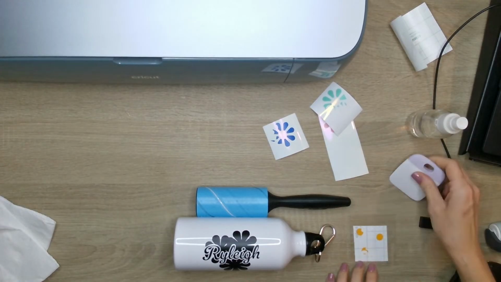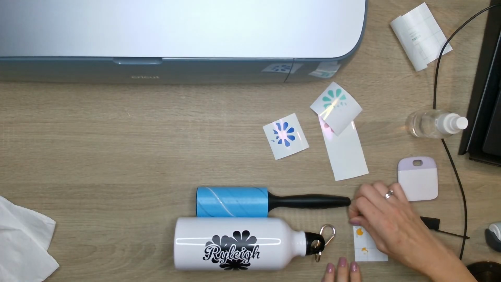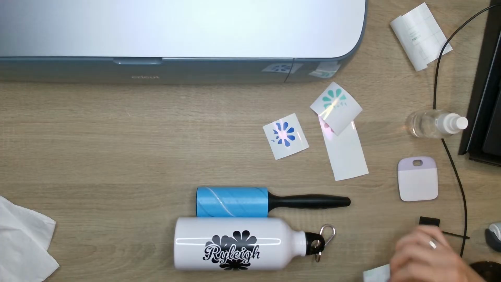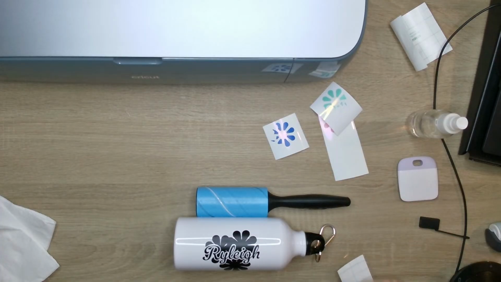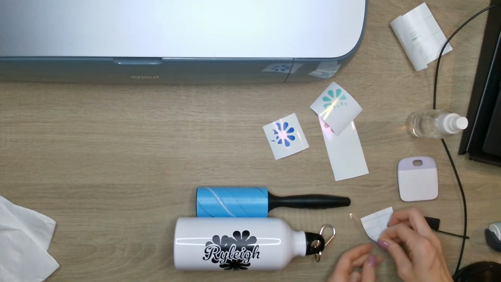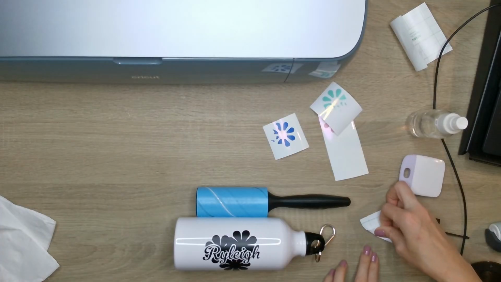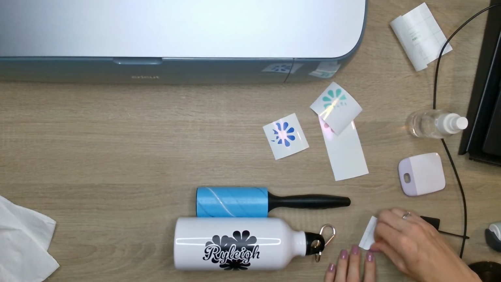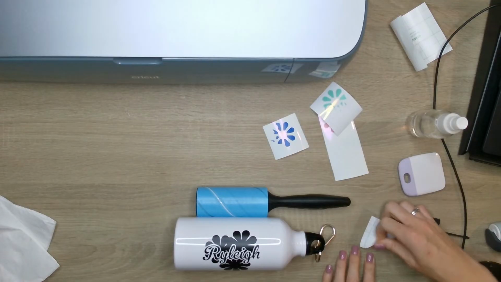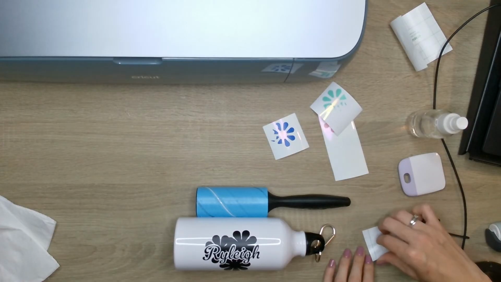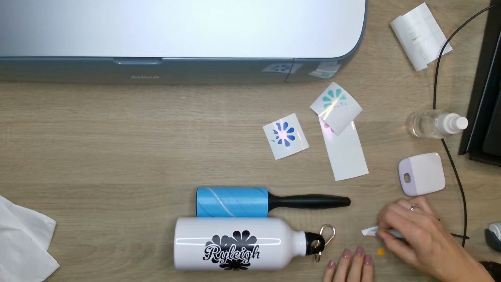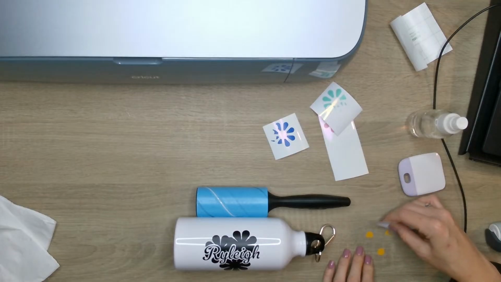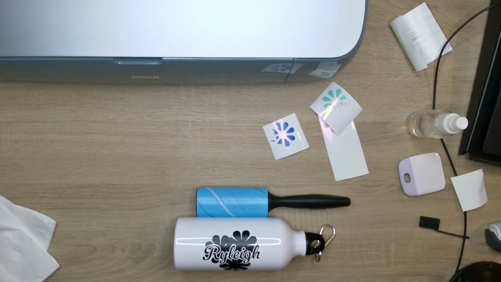So you may have seen you get two different types of Cricut transfer tapes. You get strong grip and you get standard grip. So standard grip is for anything that is not textured. So any smooth vinyl is your standard grip, and any textured vinyl like your shimmers or your textured metallic, that is going to be the strong grip.